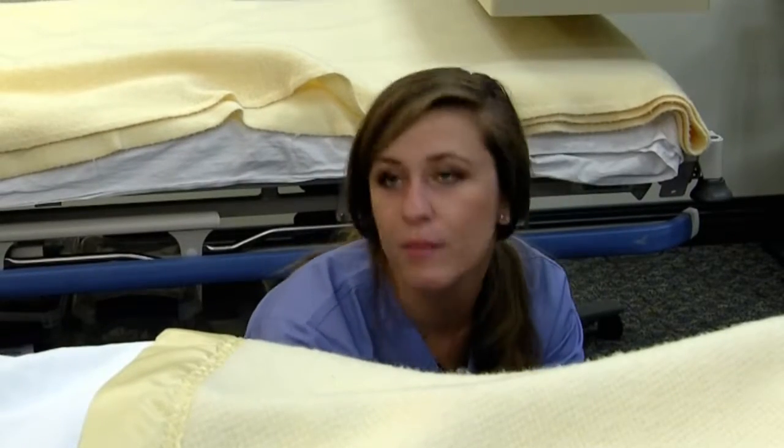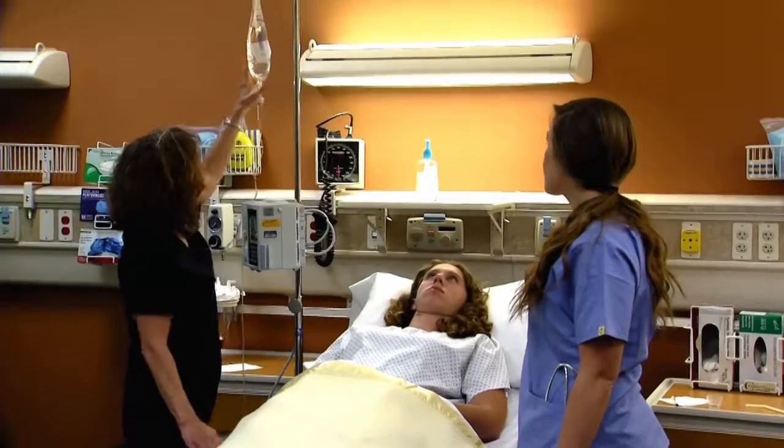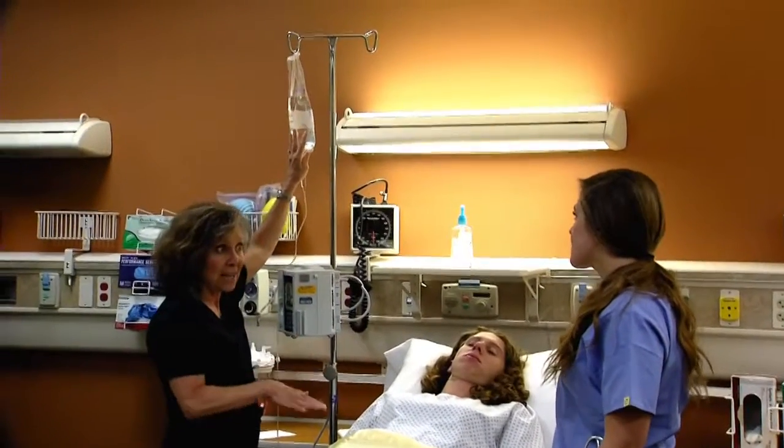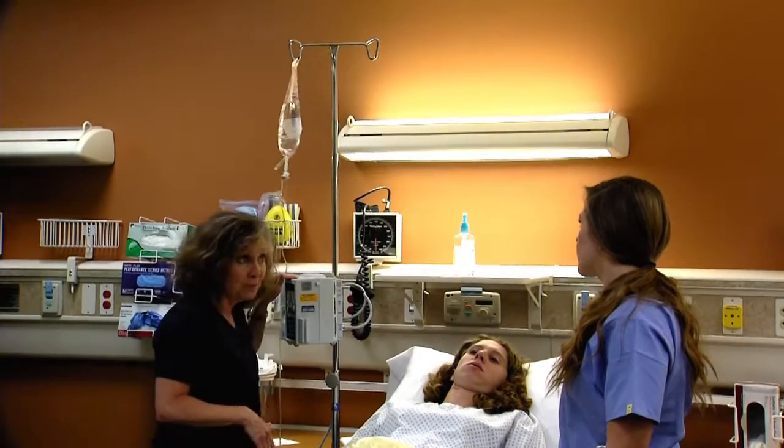Kristen, if you would look at the urine output. Okay. So the urine actually looks pretty concentrated. There's about 30 milliliters in there. And then the other thing you need to look for is IV fluid, to make sure the IV fluid that's hanging is the correct fluid. This is lactated ringers, and the rate is at 125 mils per hour.